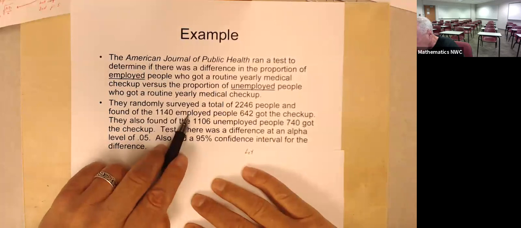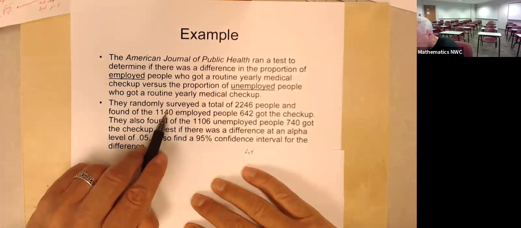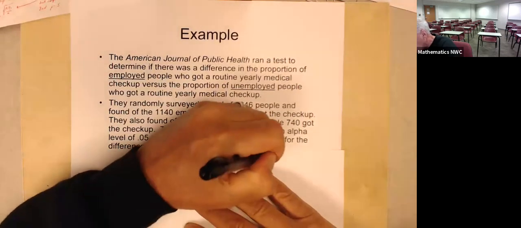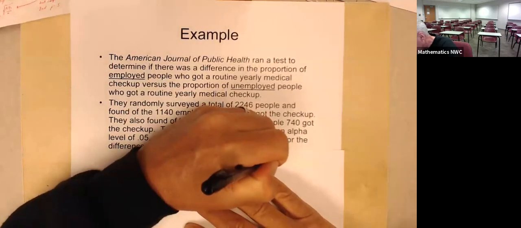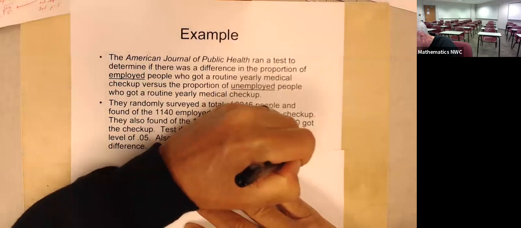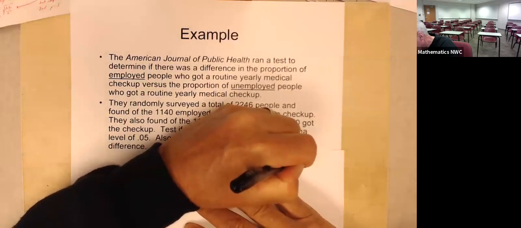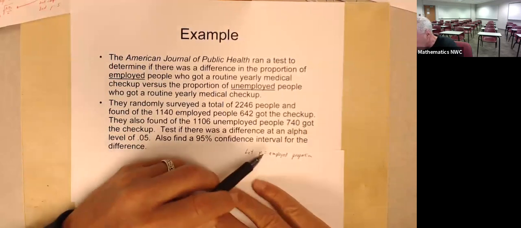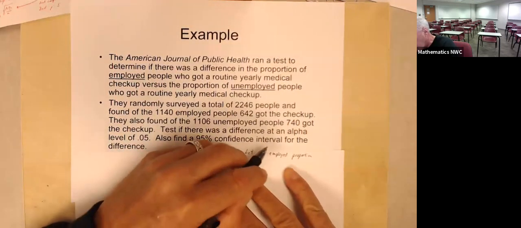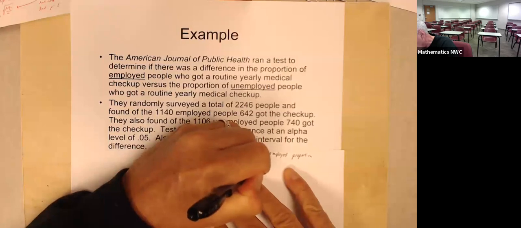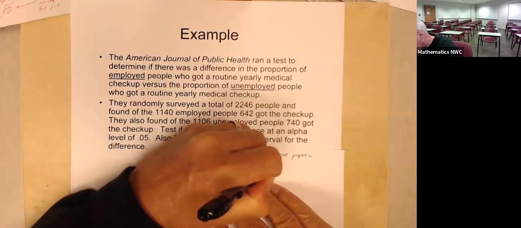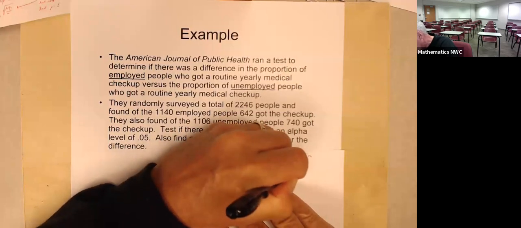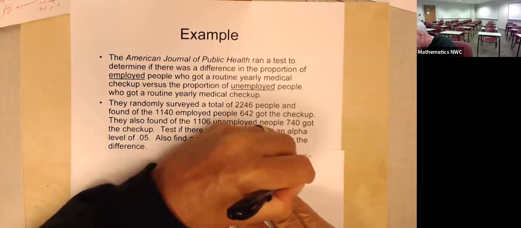Because the employed were the first sample, I'm going to let my P1 be the employed proportion. I know that's kind of small, but P1 is the employed proportion, which means P sub 2 will be the unemployed proportion.